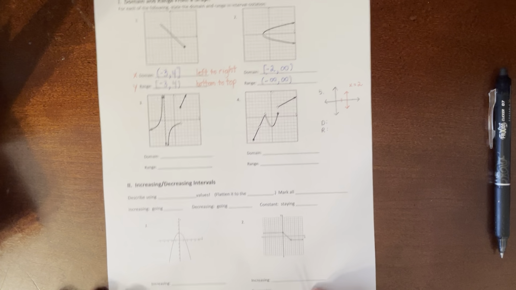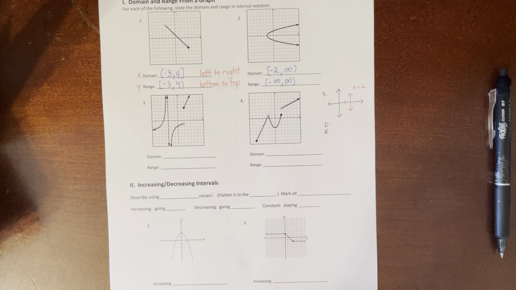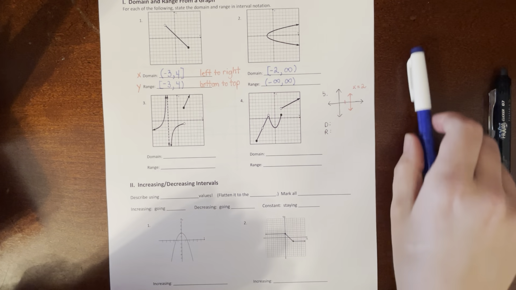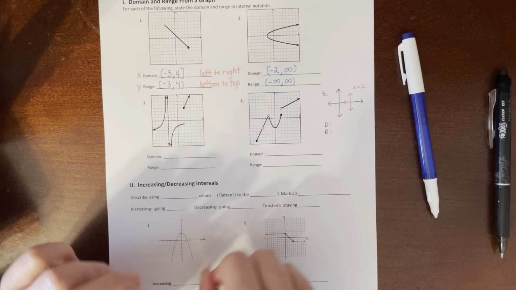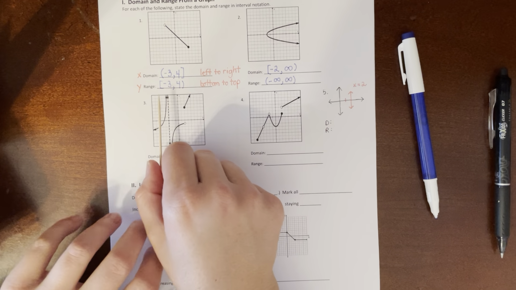Okay, so let's get to the really tricky ones. Try to bear with me, and of course this is why we practice, so if you're just not getting it, don't worry, you're going to get it by the time we finish the assignment.